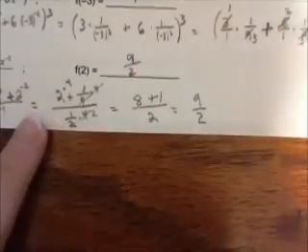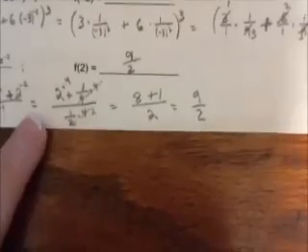And so those are just examples of some f of x problems. That's it for today.